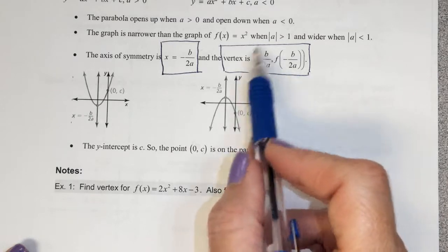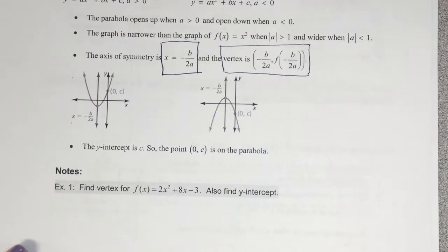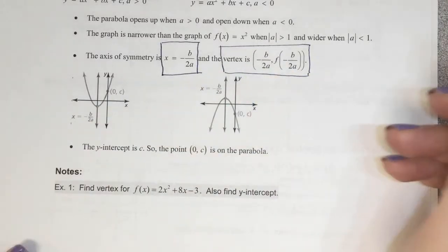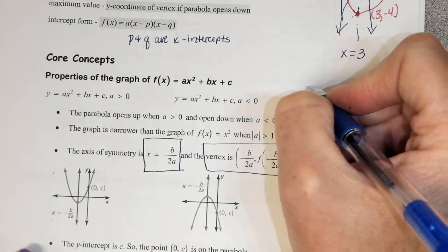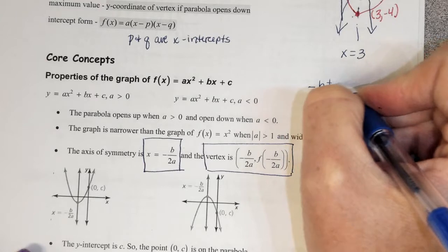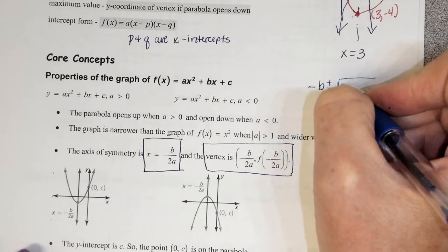Does this negative b over 2a look familiar? Where have you seen it before? Quadratic formula, yes. The quadratic formula is this. You don't need to know it now, but just try to remember. It's negative b plus or minus what? Square root of?